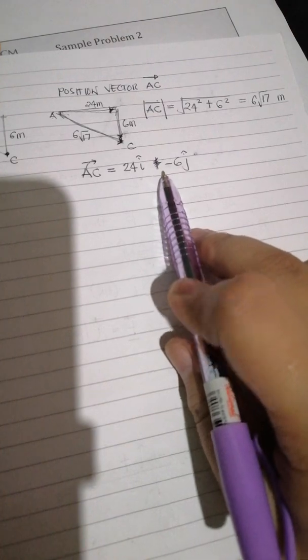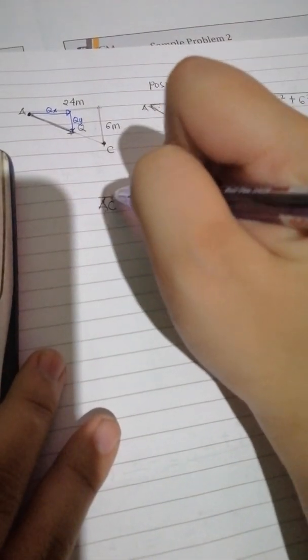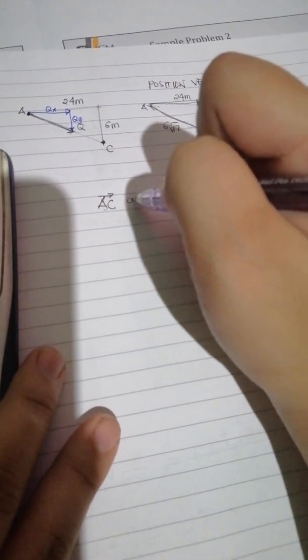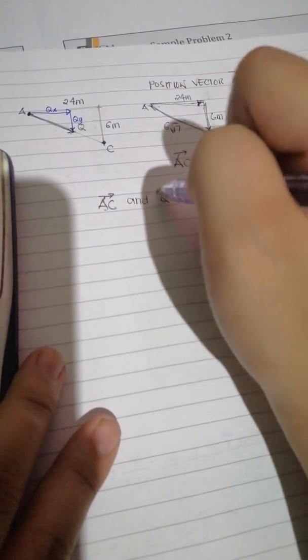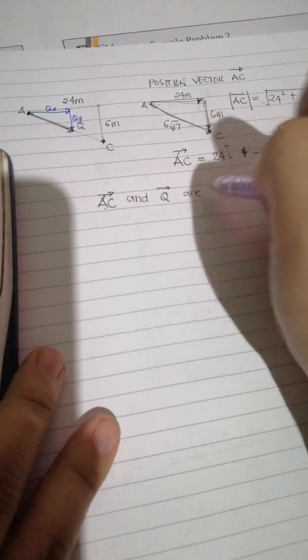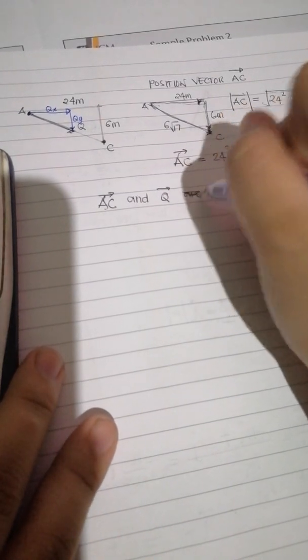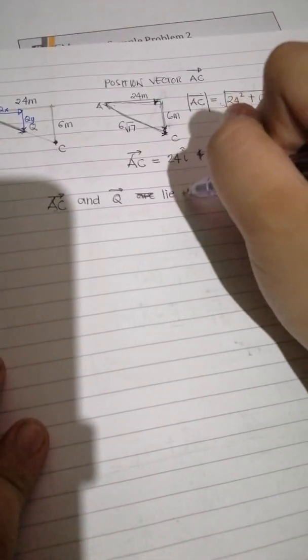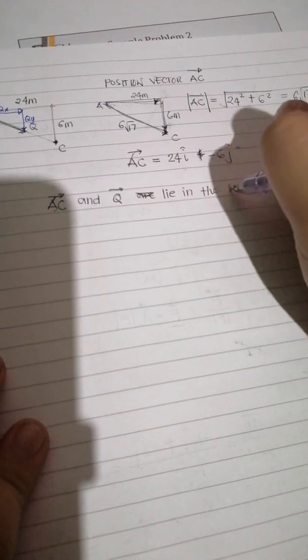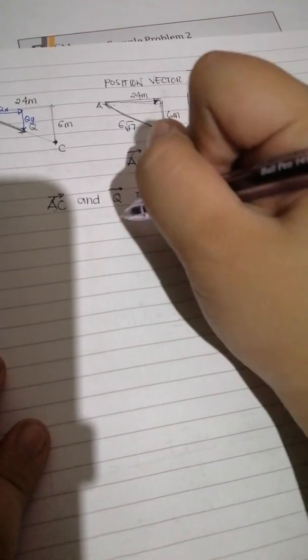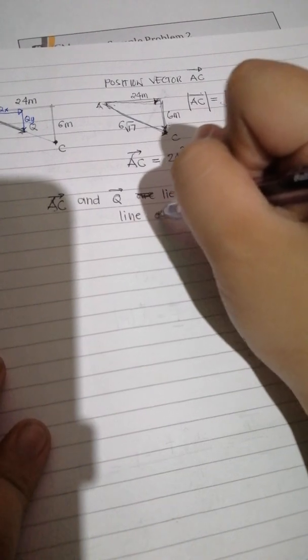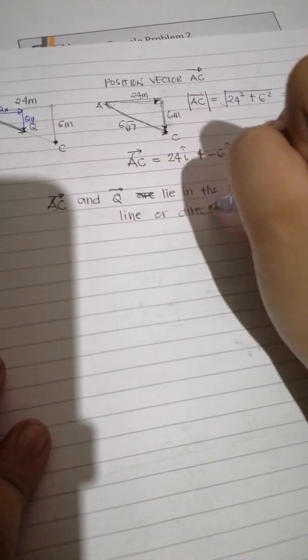Next, remember, position vector AC and force vector Q lie in the same line or direction.